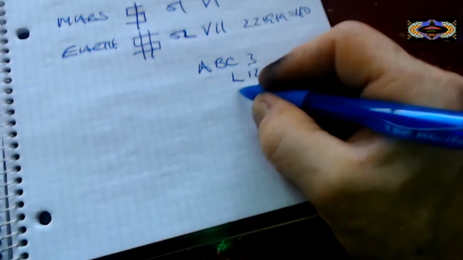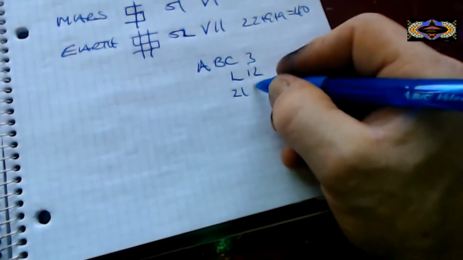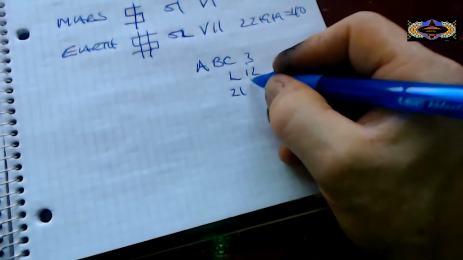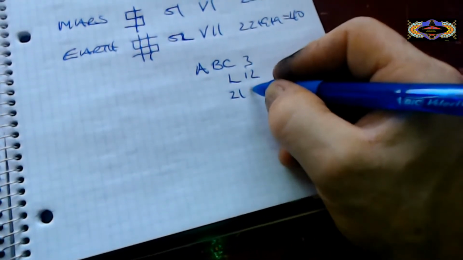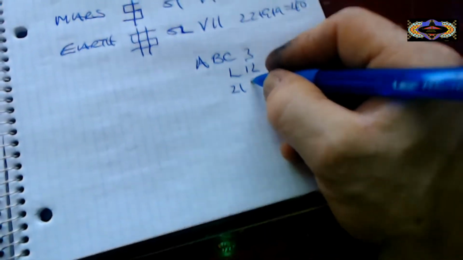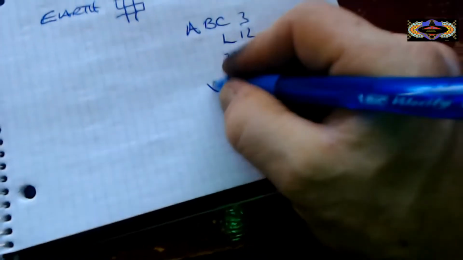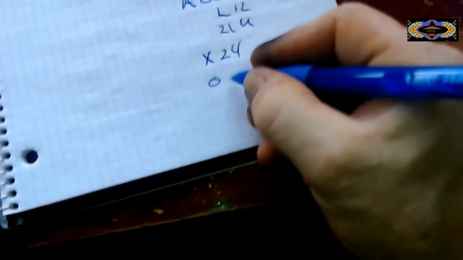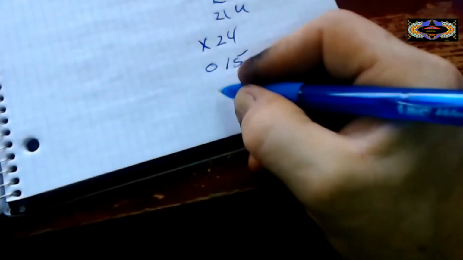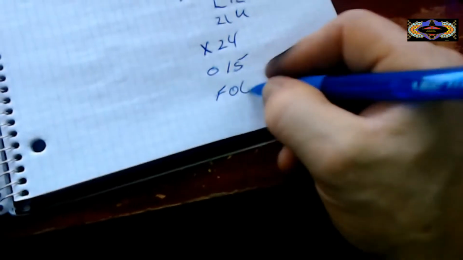Your next level of L is 21. That's the cycle. So you end up with 21, U. And in the reverse cycle, you end up with X, 24, O 15, and then F 06.